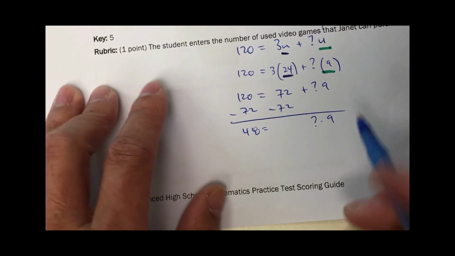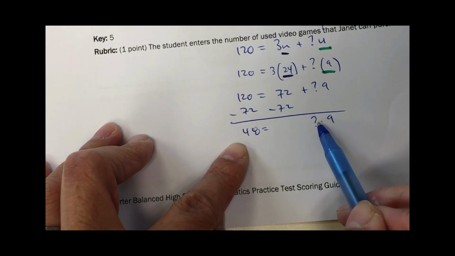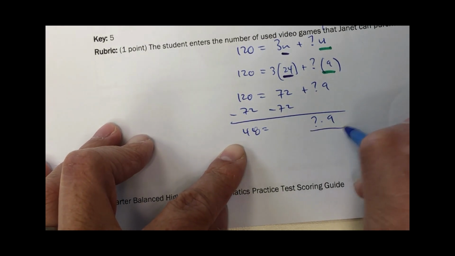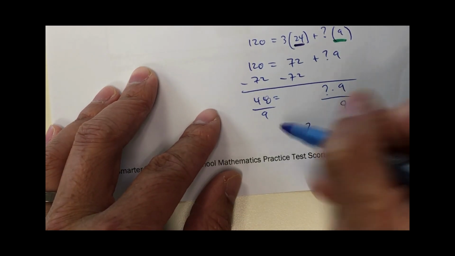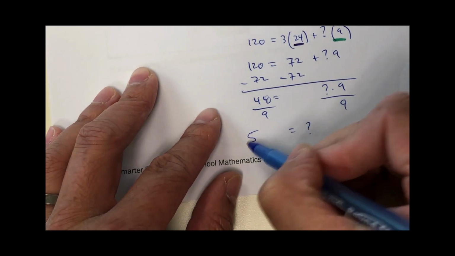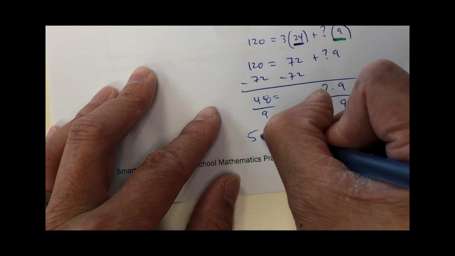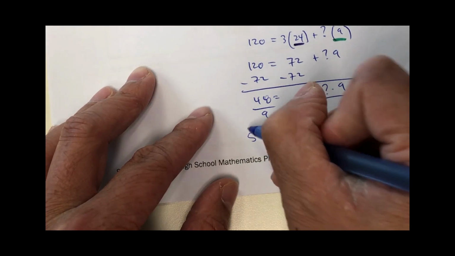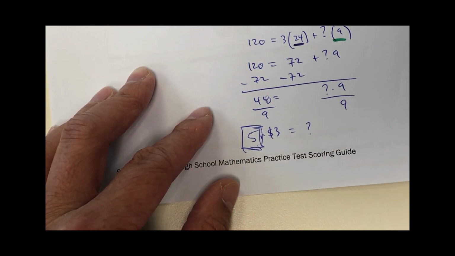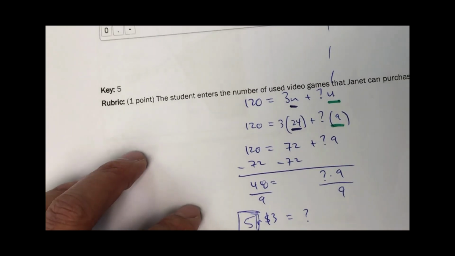Okay, here's the question. I want to know how many used games Janet can buy. And so if I divide by 9 here, the number of games that can be bought is 5 times, because 5 times 9 is 45, and 48 minus 45 is a remainder of $3. So that means the answer is we can buy 5. 5 is your answer. So systems of equations, a lot of work, but that's our answer.